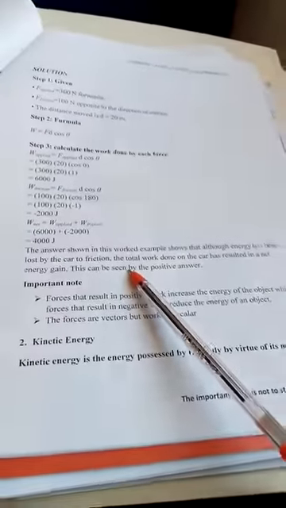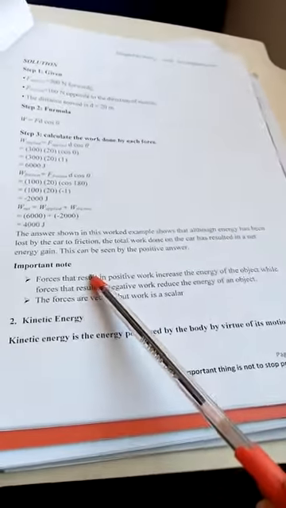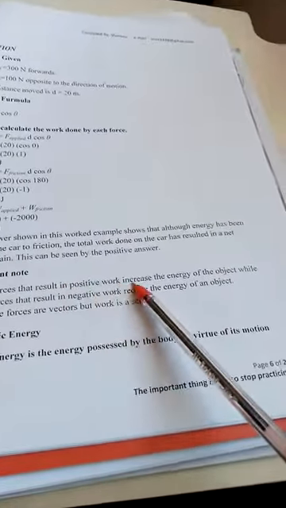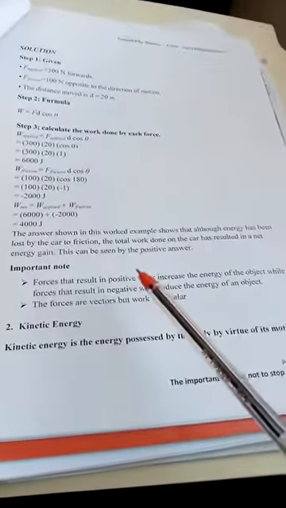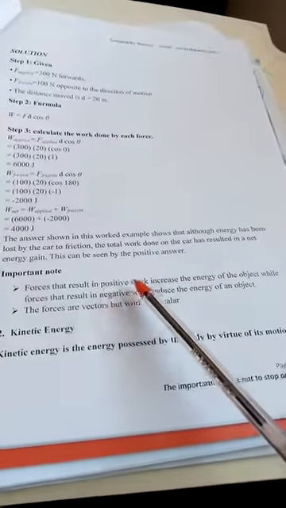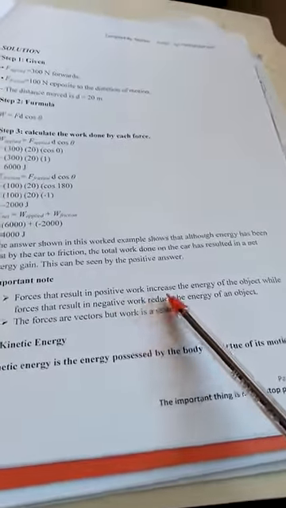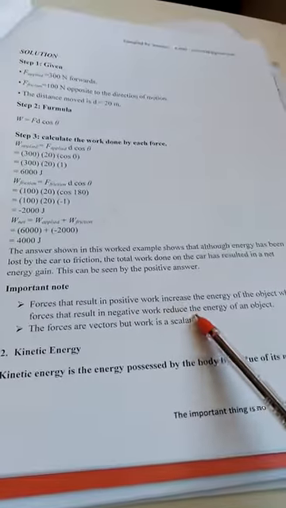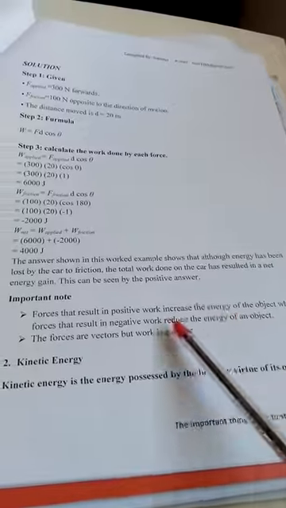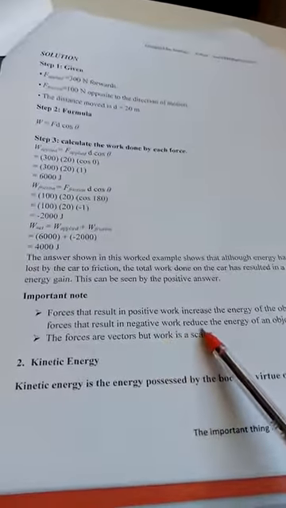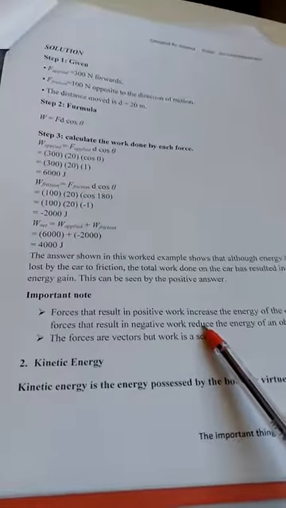Now we have two important pointers. One, forces that result in positive work increase the energy of the object. This is our conclusion. While forces that result in negative work reduce the energy of the object. The other point is the forces are vectors, but work is a scalar quantity.